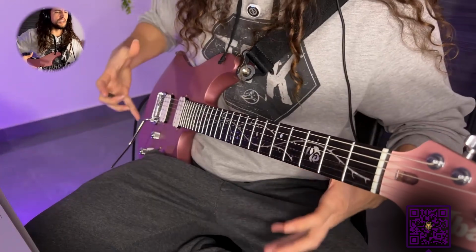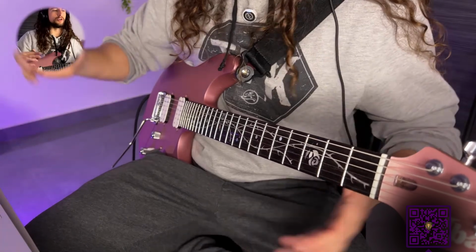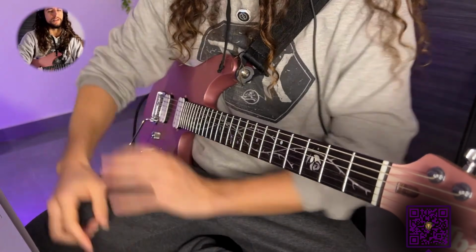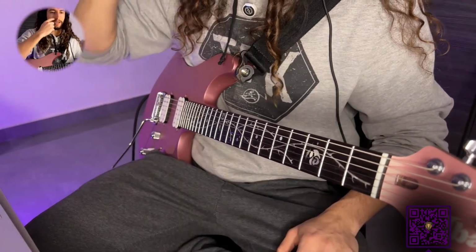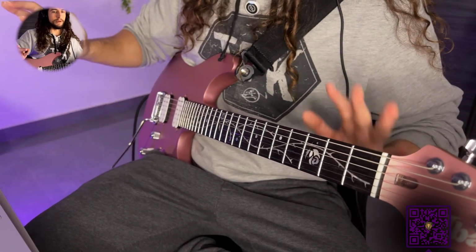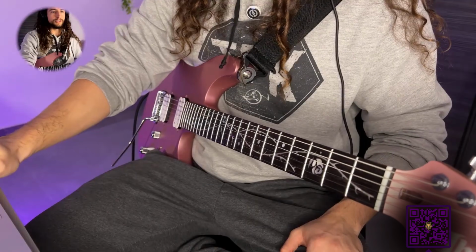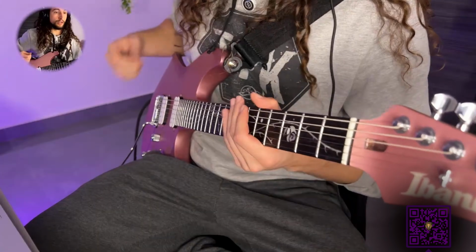Since this humbucker really gives us a good boost, it kind of starts distorting the valves and imitating the valve of the amp, the tube. So I give both of them a booster pedal. If I just turn off the booster pedal, what are we gonna have?